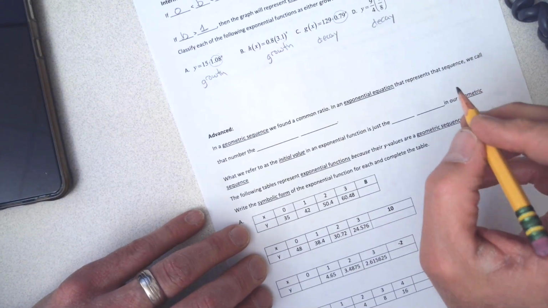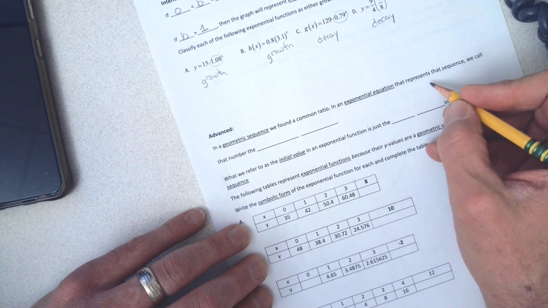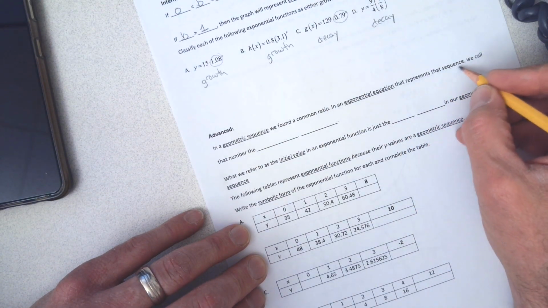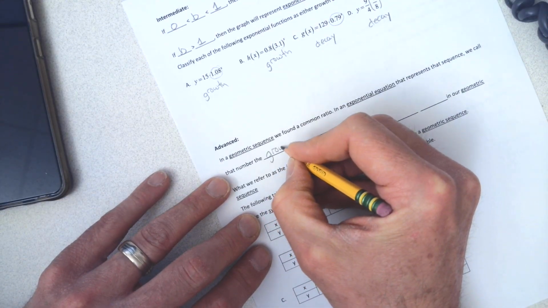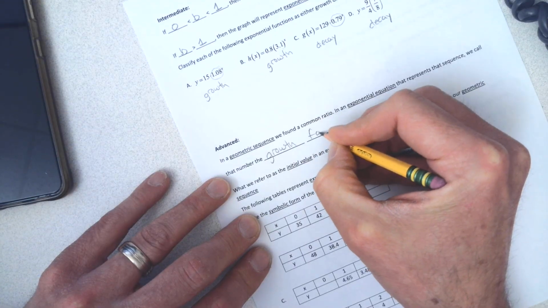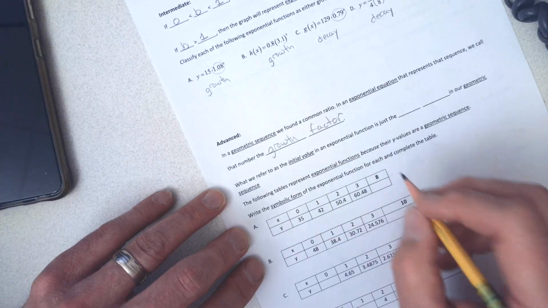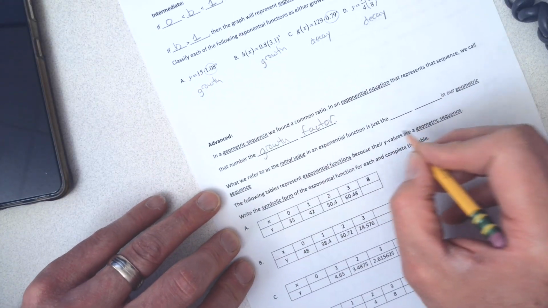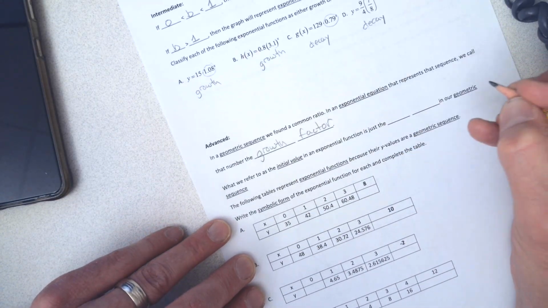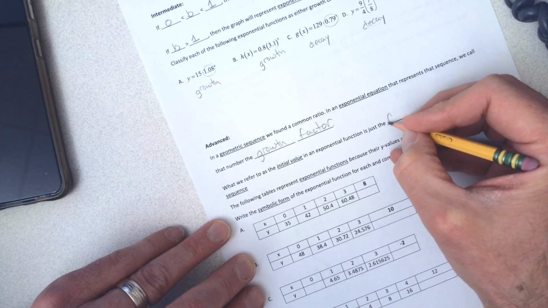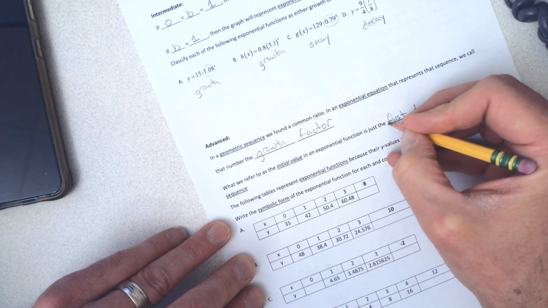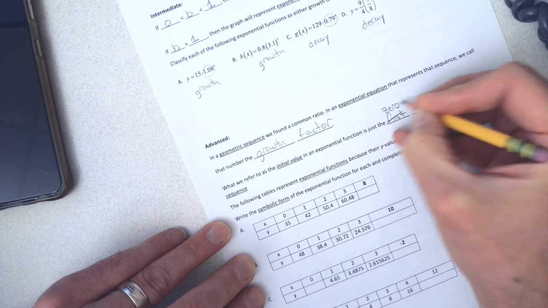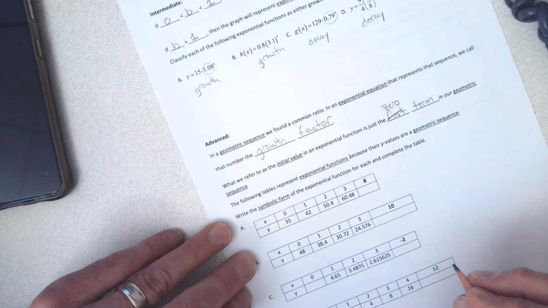Okay, in a geometric sequence we found a common ratio in an exponential equation that represents the sequence. We call that number the growth factor. That's the thing that we multiply by over and over. What we refer to as the initial value of an exponential function is just the first term, or actually maybe more accurate, the 0 term in our geometric sequence.